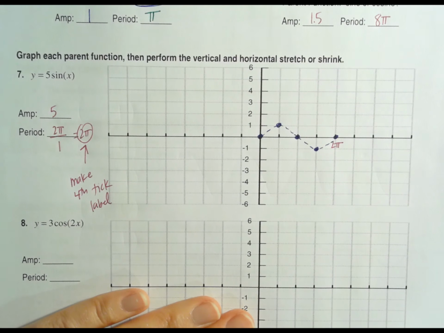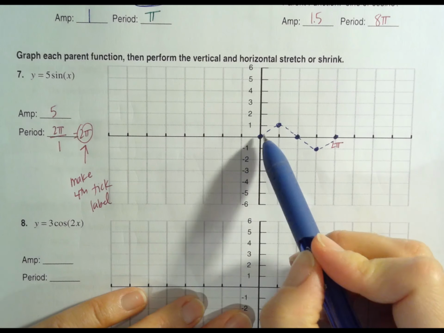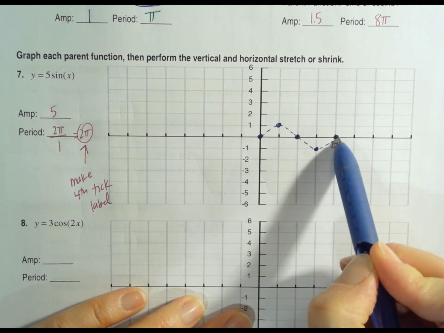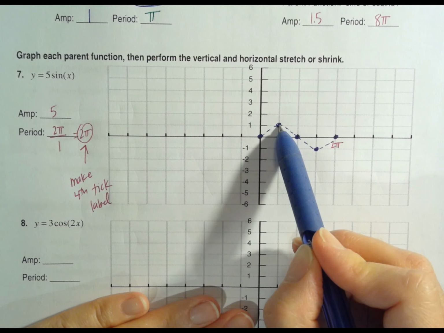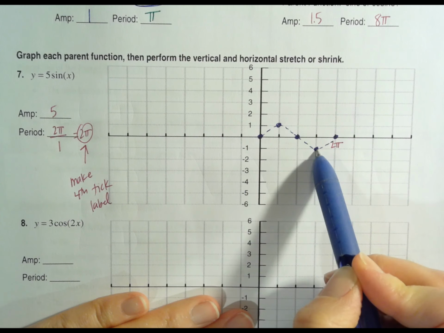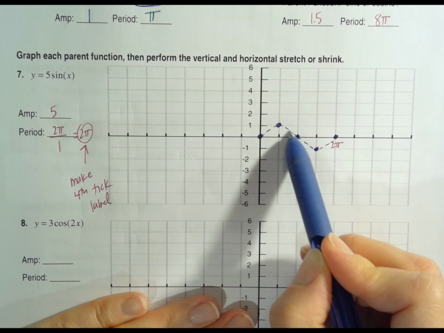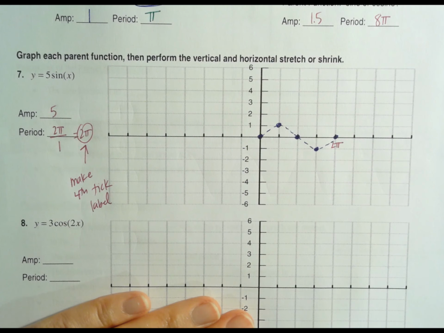Now, you don't necessarily have to remember each of those values. If you can just remember how these dots are in relation to one another. So for sine, we're going middle, high, middle, low, middle. So it just has those 5 points. If you can remember those 5 points, then you'll be good to go. So that's the parent function of sine.